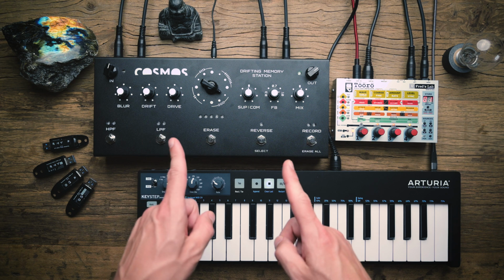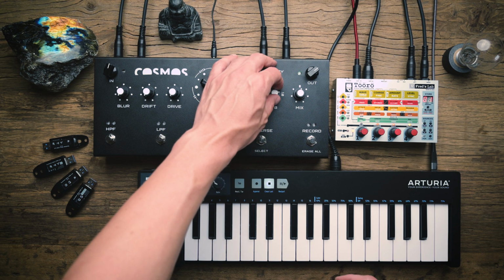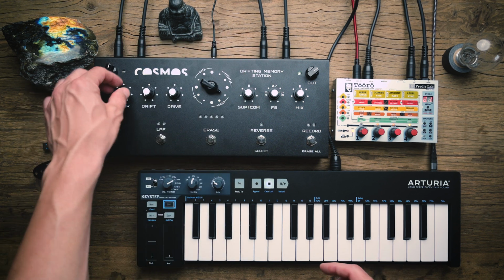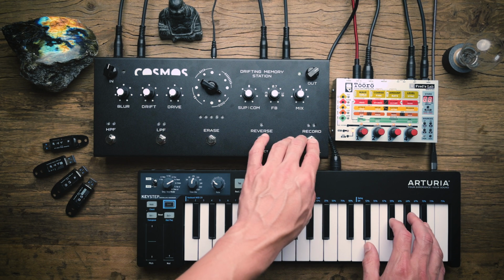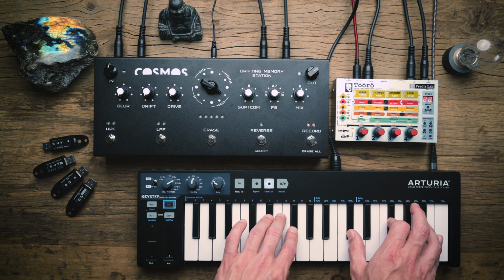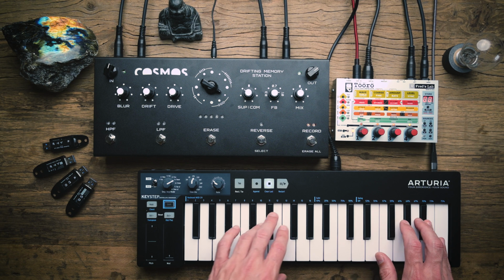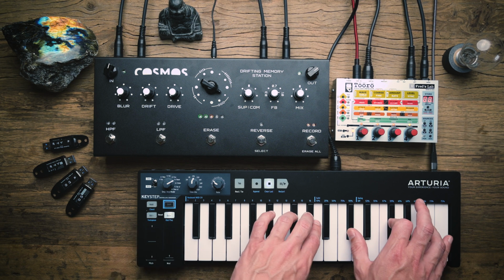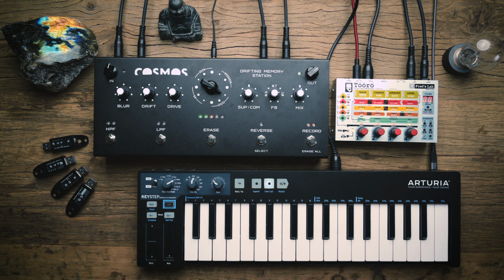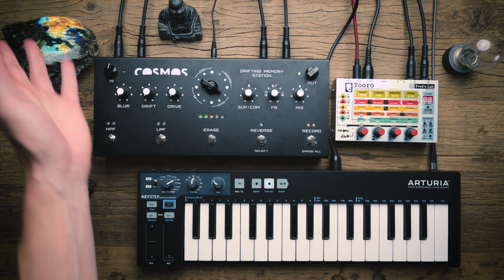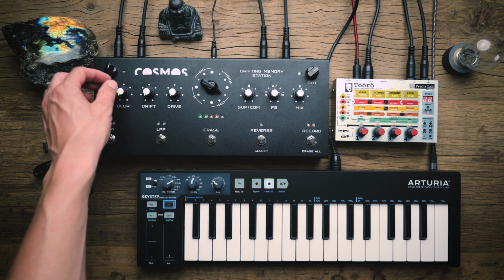Okay, so let's first make a texture. What I normally do is record something and then see what the delays do with the sound. I have something like this and it will go out of phase with each other.